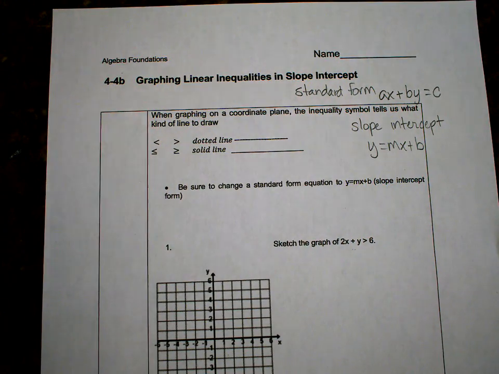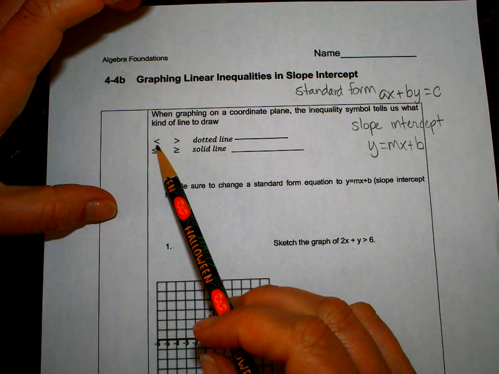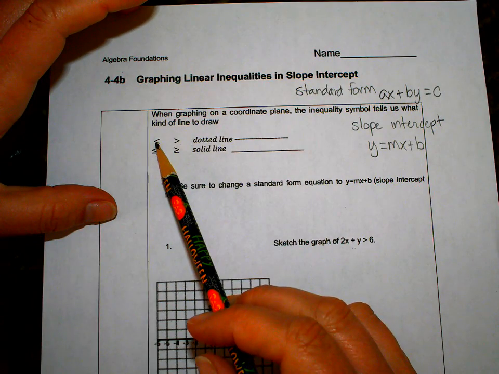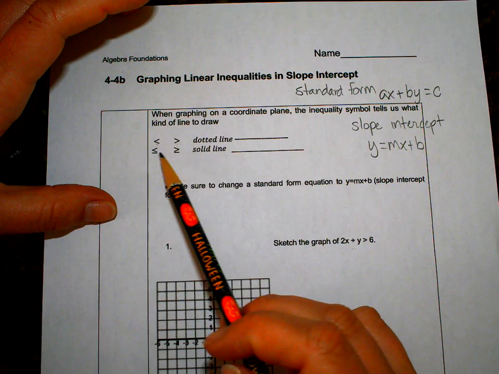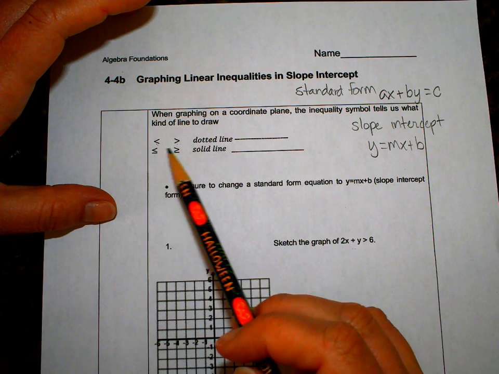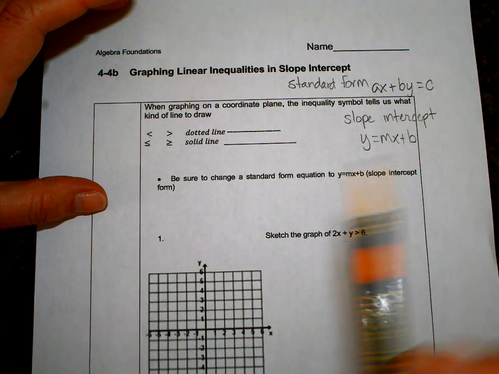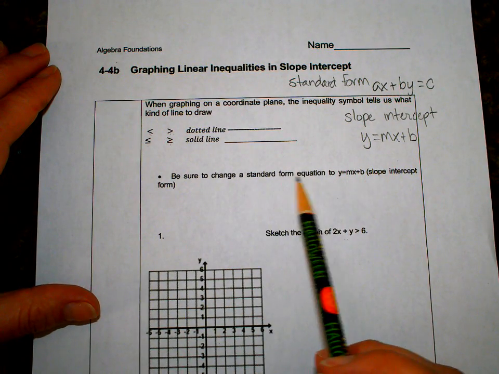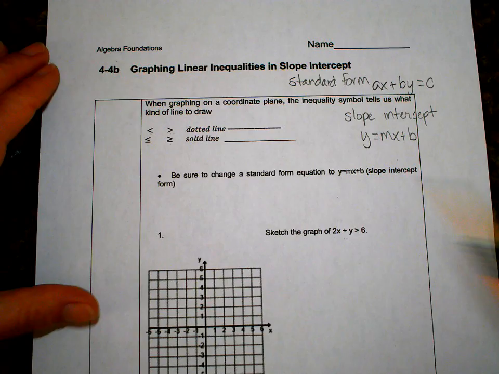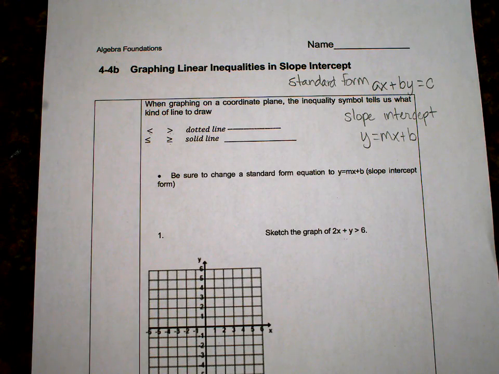So let's go over a couple things. First of all, a dotted line is when I have a less than or a greater than symbol. A solid line with graphing means I have a less than or equal to, or greater than or equal to. So my tip for you is be sure to change a standard form equation to y equals mx plus b. All right? So here we go.